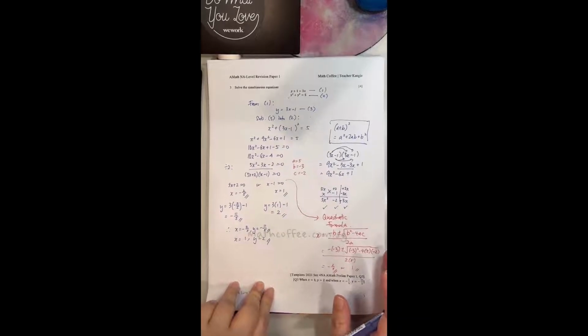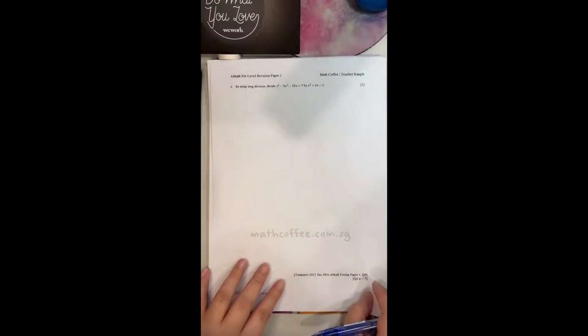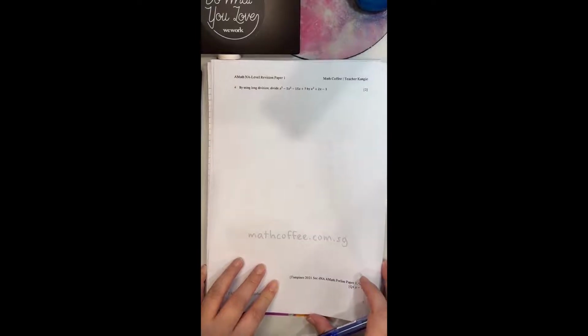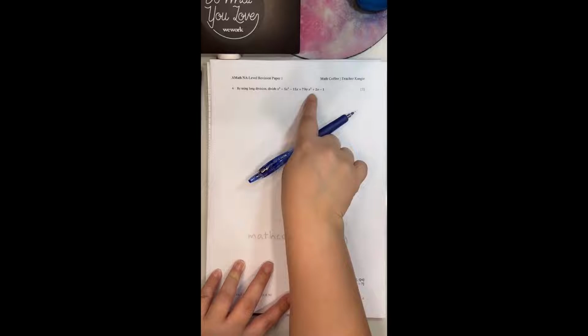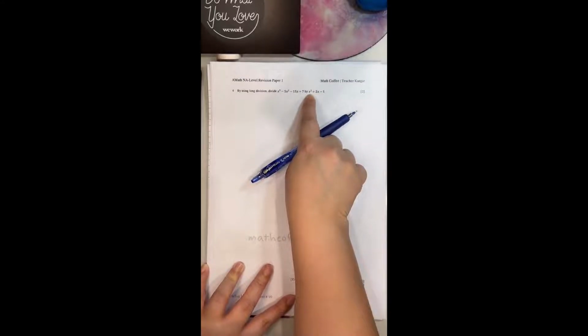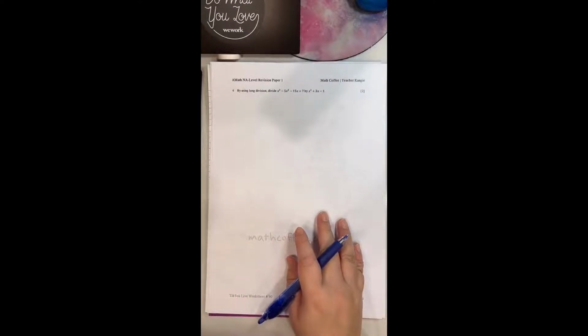Okay, so now let's move on to question number 4. Just now I mentioned that I want to do long division, right? So this is a question whereby just now a student asked, what if my divisor is non-linear? So you see, this one, the divisor is x squared. So it means that I cannot use the remainder theorem to find out what is my remainder. I have to use the traditional long division. So let's do our long division.